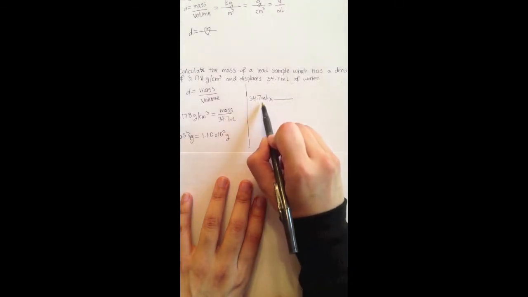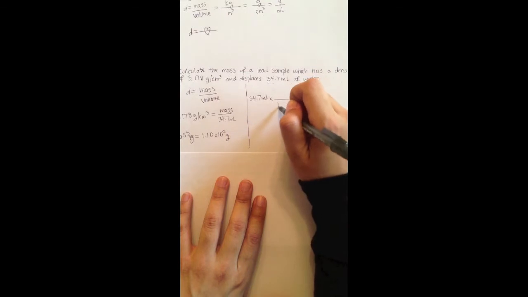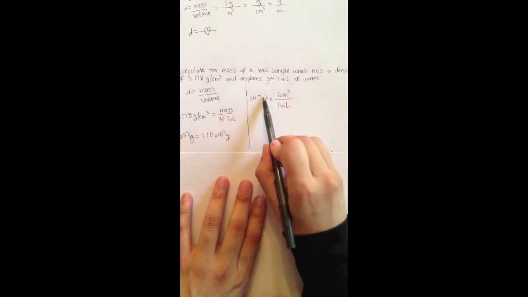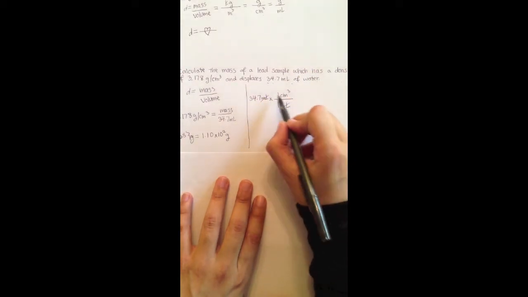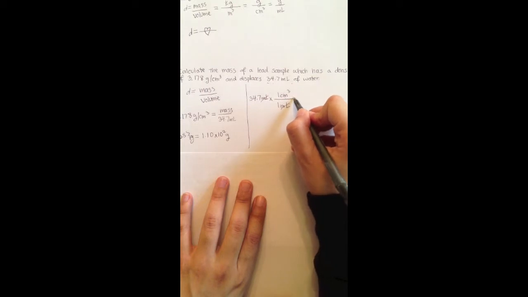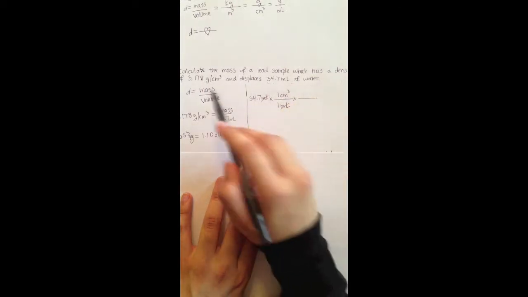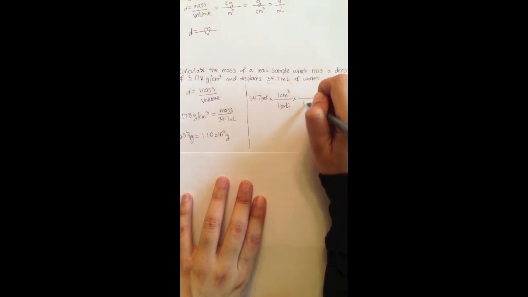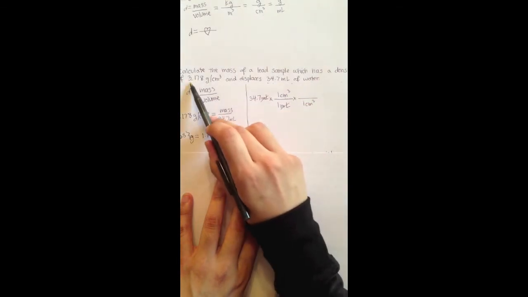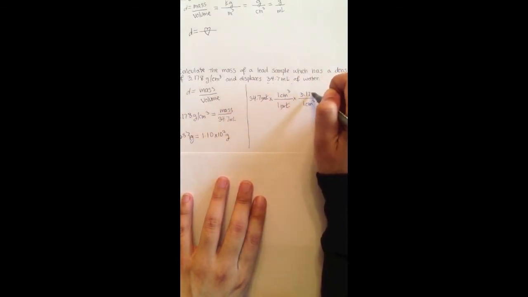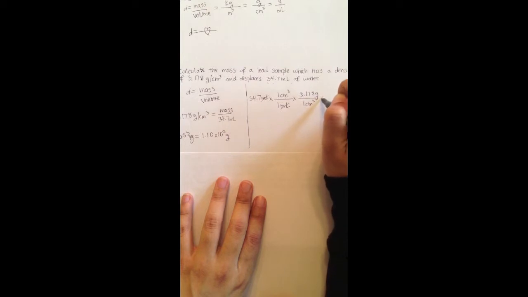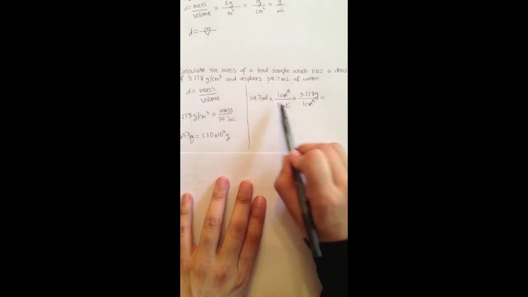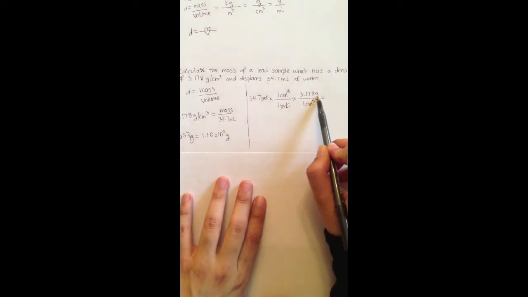So if we have 34.7 milliliters, we know that 1 milliliter is equal to 1 centimeter cubed. Milliliters will cancel out. You're left with centimeters cubed. And now we have centimeters cubed right here. So we have 1 centimeter cubed with 3.178 grams. Centimeters cubed cancel out. The milliliters canceled out. And what we're left with is grams.